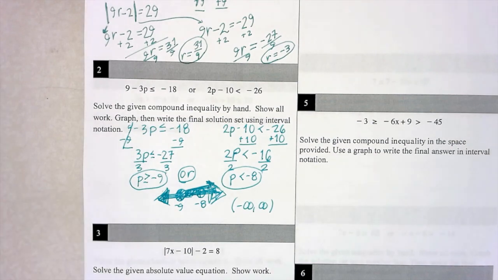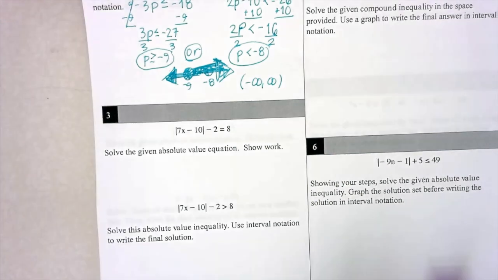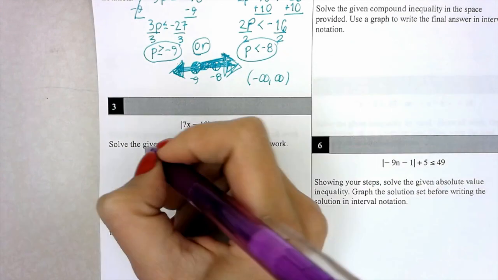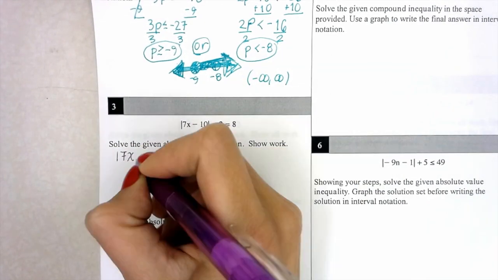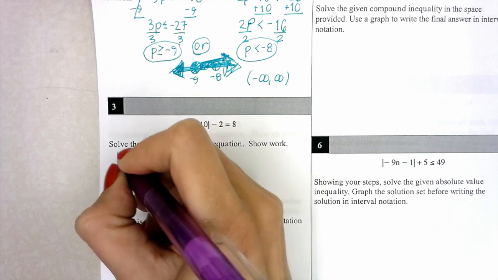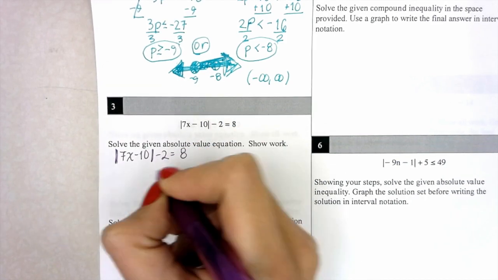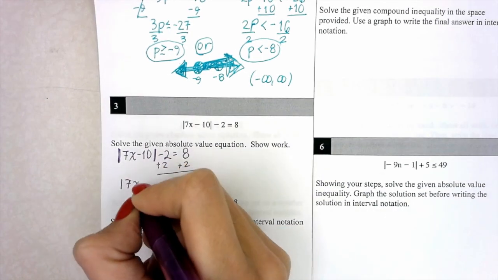Number 3, solve the given absolute value equation, okay, not an inequality. Show your work, and then we'll do the same thing with an inequality. So absolute value of 7x minus 10 minus 2 equals 8. Add 2 to both sides. Absolute value of 7x minus 10 is equal to 10.